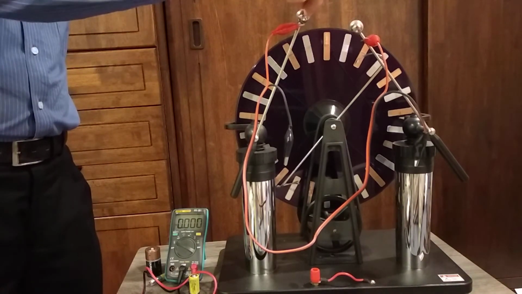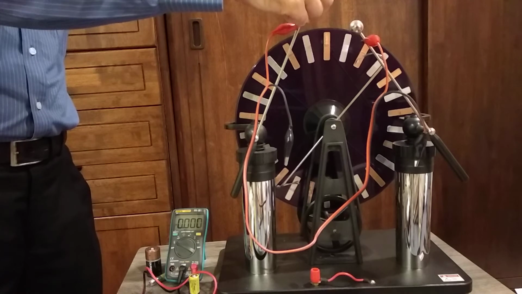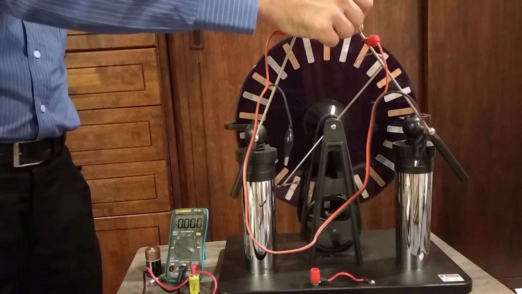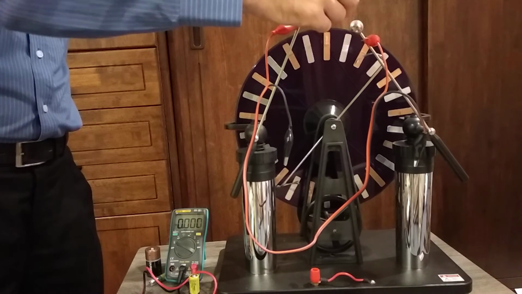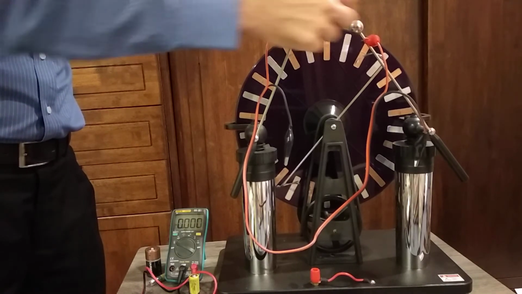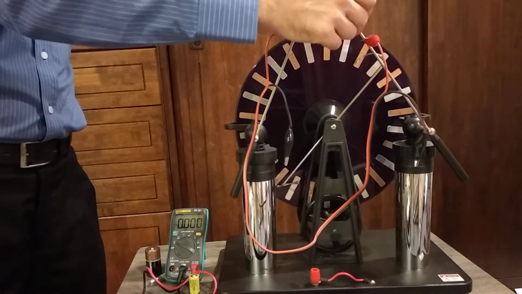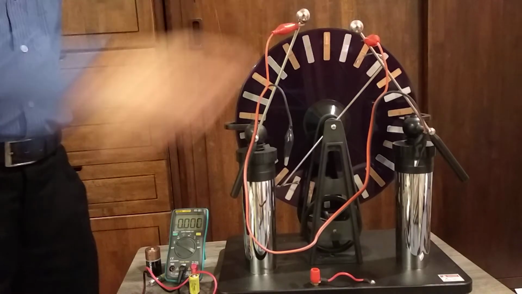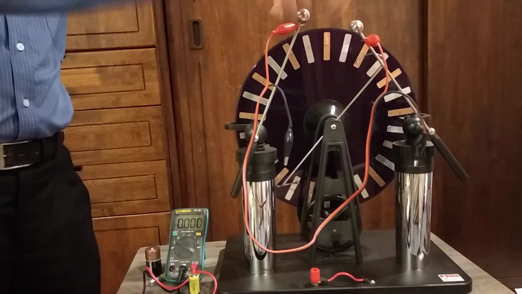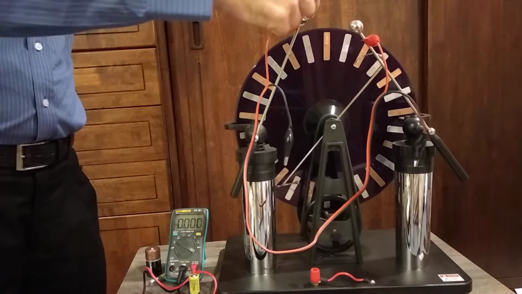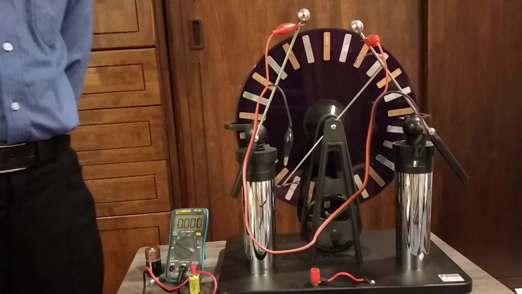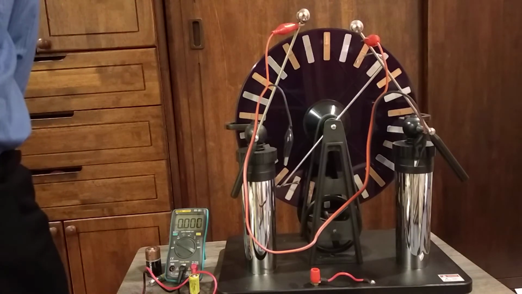So as I pull it across, if it was 1 coulomb of charge, and if there's 1 volt of potential between these, I would have to do 1 joule of work to pull that over. And then if I let go, it's going to do 1 joule of work as it goes back over to the other side where it wants to go.